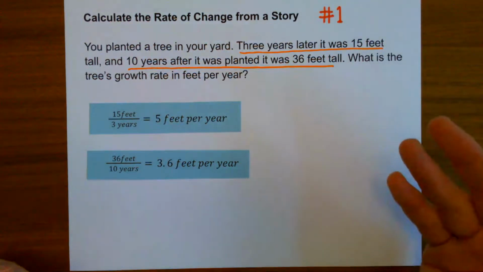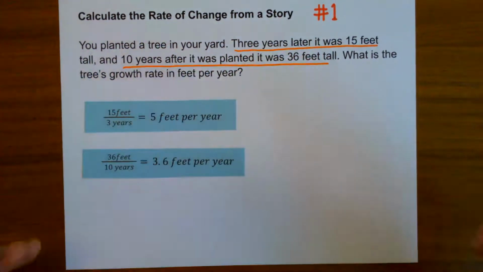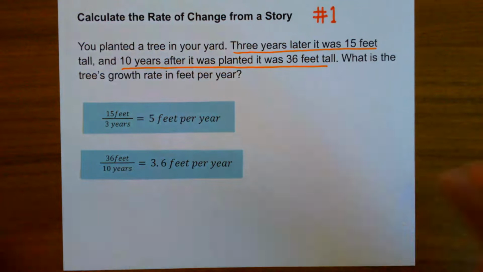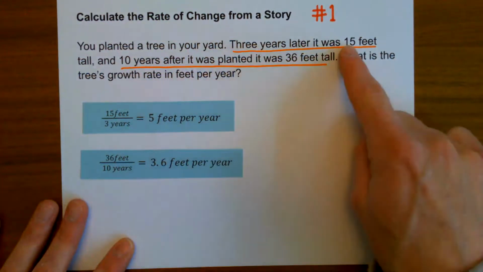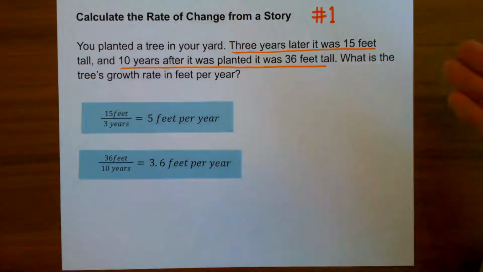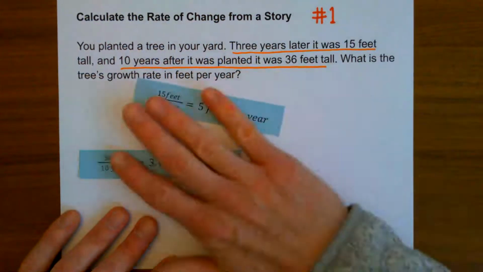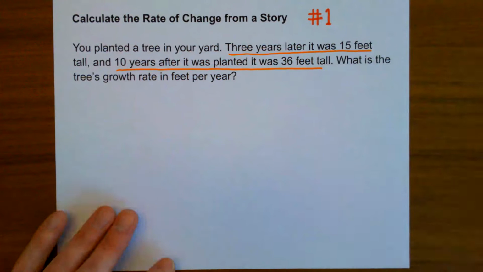The thing that's complicating this situation is that you planted a tree and it must not have been planted from a seed. Its starting height must not have been 0. It must have had some height to begin with that's causing these numbers to be a little bit off. So after 3 years, it didn't necessarily grow 15 feet. It grew to 15 feet from wherever it started. So in situations like this, you can't just do a height divided by a year.